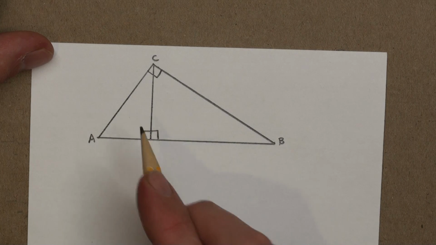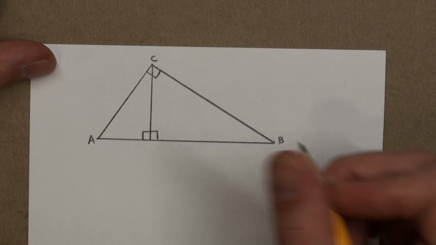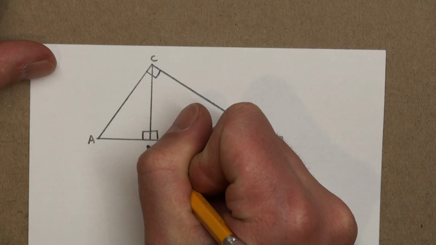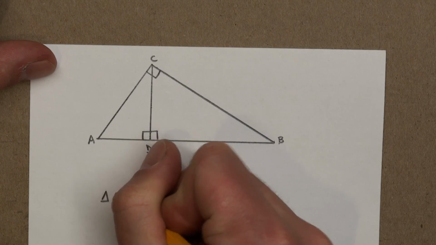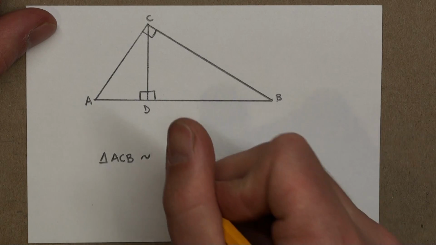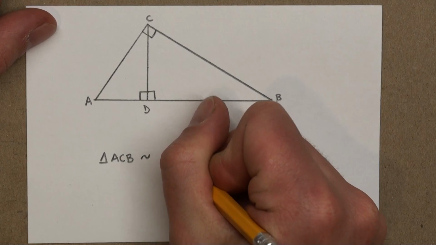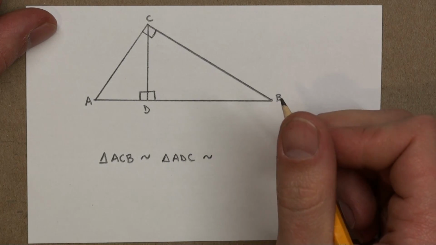They're all similar to each other. So in other words, let's call this intersection right here D. So triangle ACB is similar to triangle ADC, which is similar to triangle CDB.